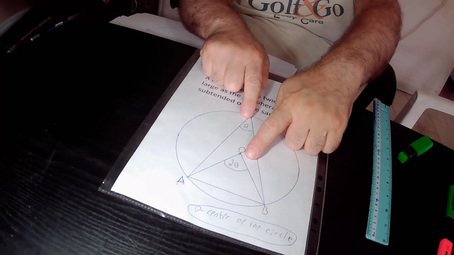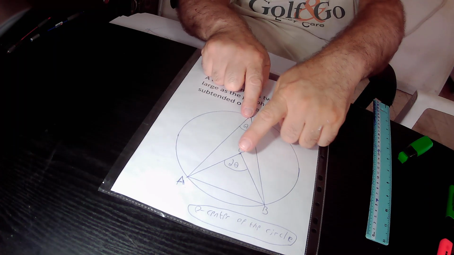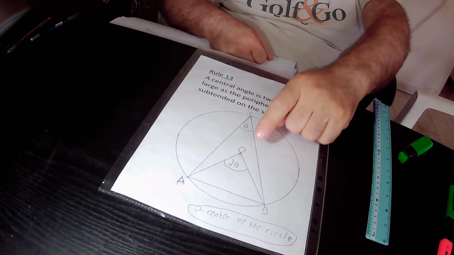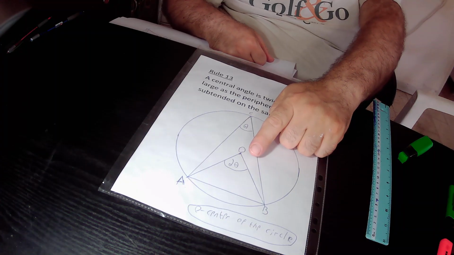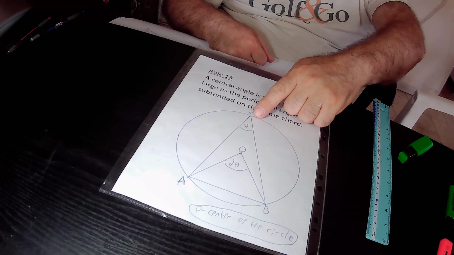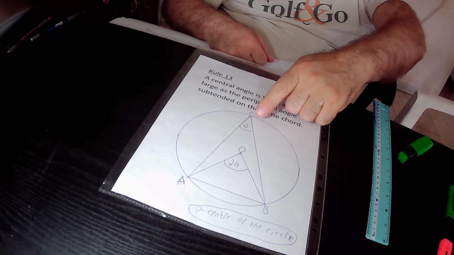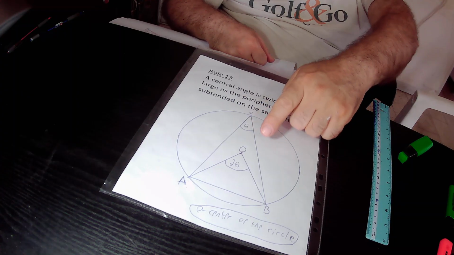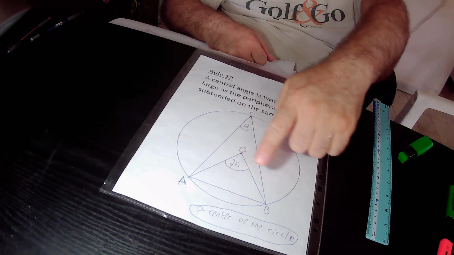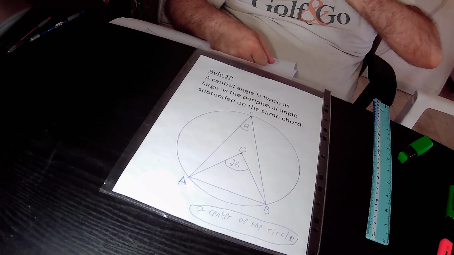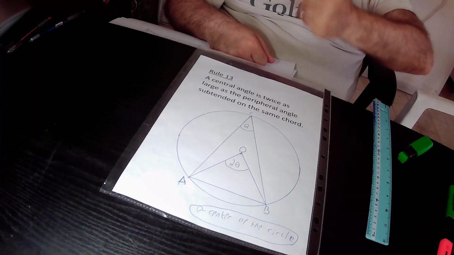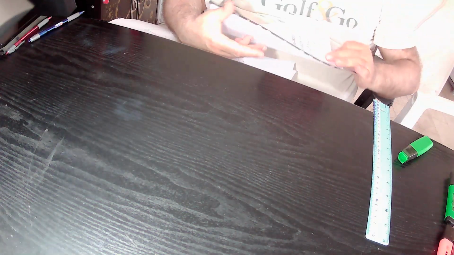So those two angles are both subtended on the same chord called AB, and therefore, according to Rule 13, the size of this center angle AOB will be twice as great as the size of this peripheral angle ACB. The size of this peripheral angle ACB is theta, and therefore the size of this center angle AOB that is subtended on the same chord called AB will be equal to 2 theta. Okay, so we can actually implement this Rule 13 in our drawing.